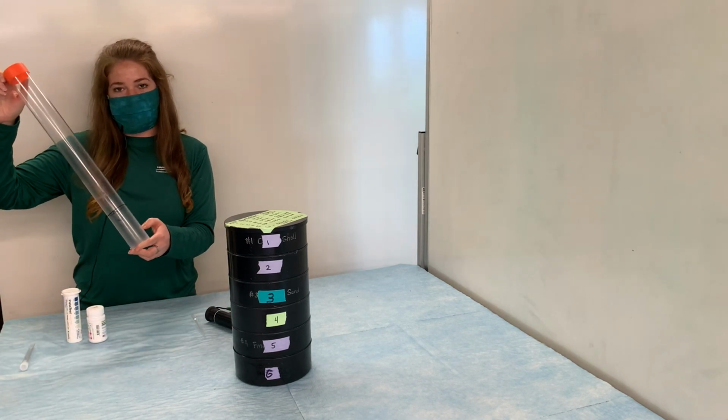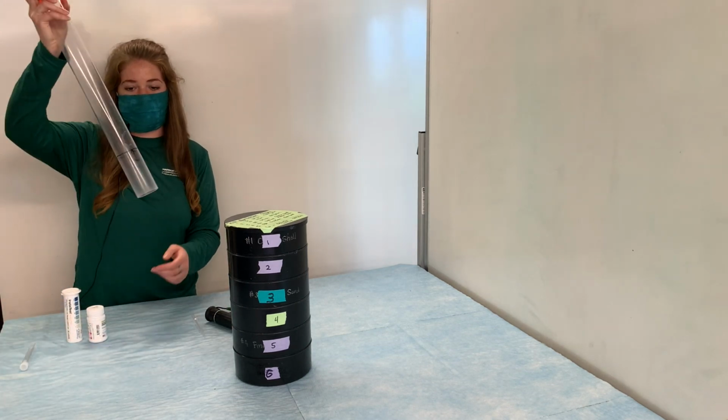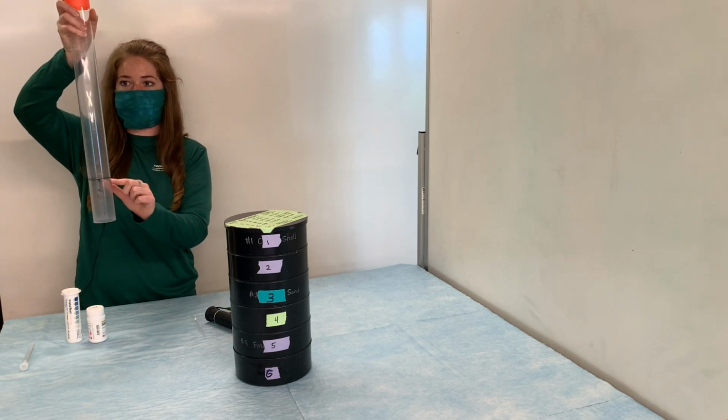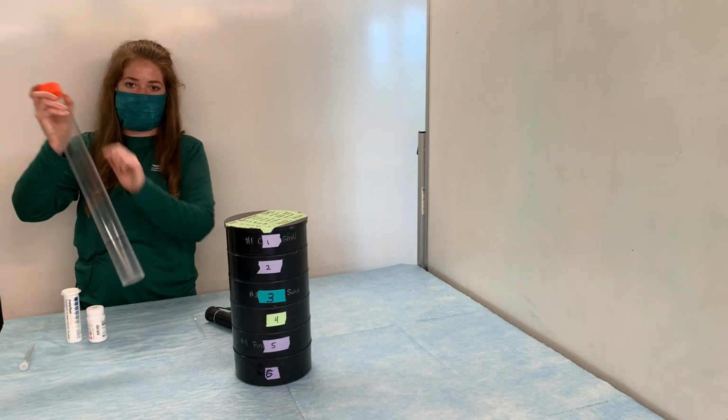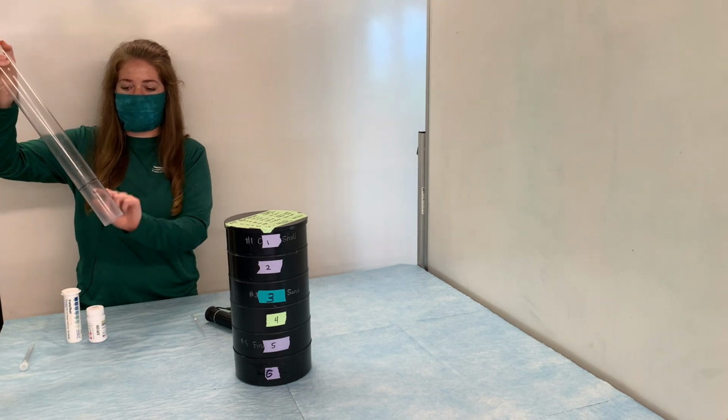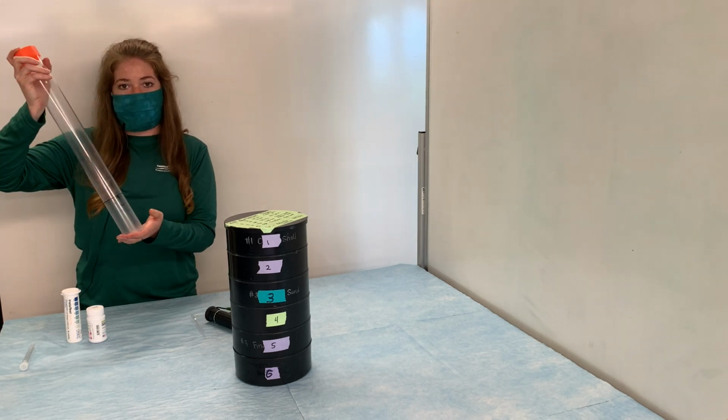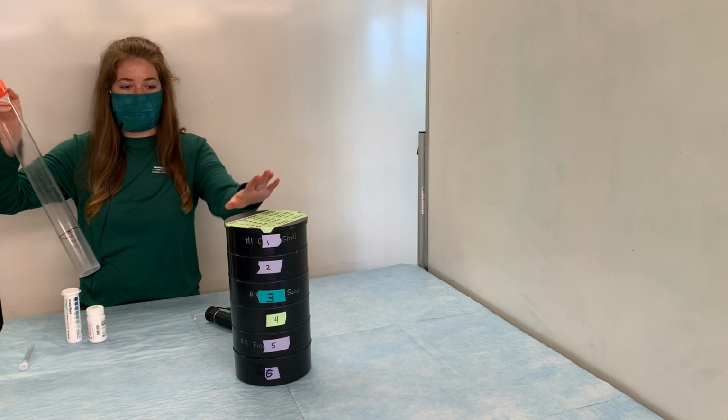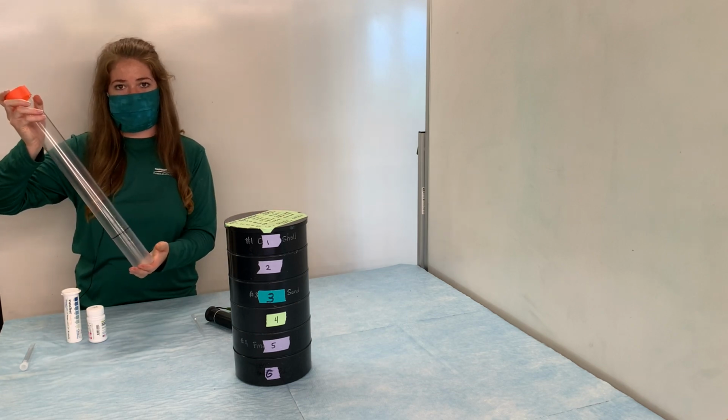This tube will allow us to take a sediment core. Basically, you simply push it into the soil until you reach this line, and this cap helps create a suction effect so you can pull it out and all the soil will be stuck in the bottom here. And that will give us our soil sample, which we can put into the sieves and take our other measurements on.